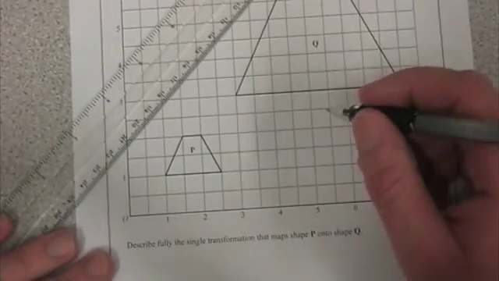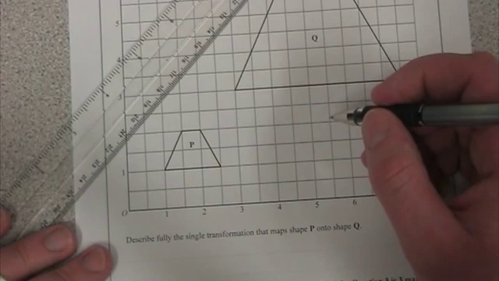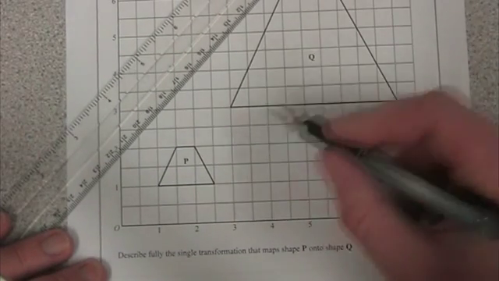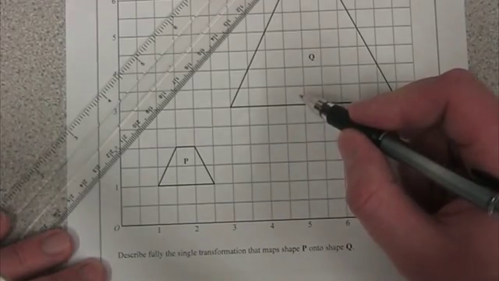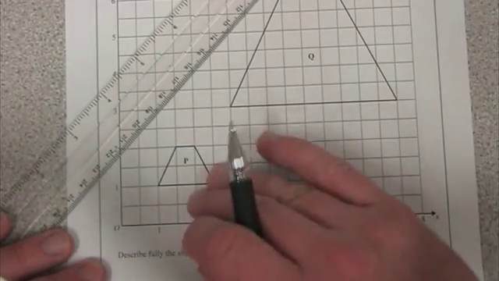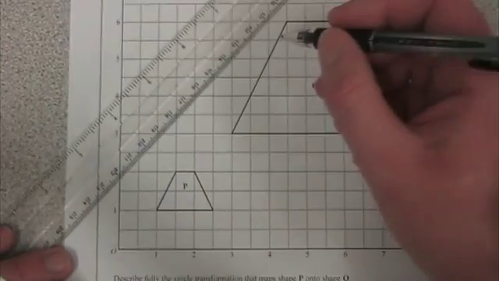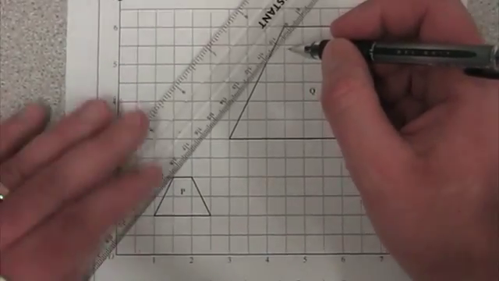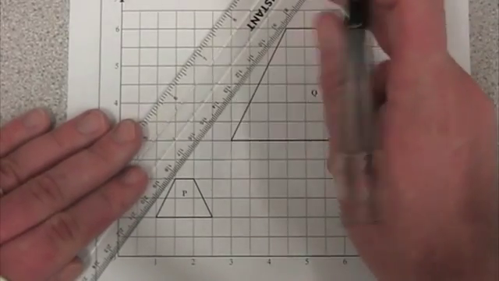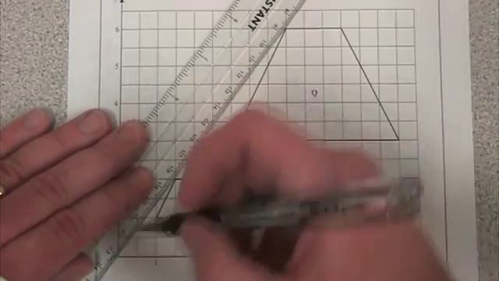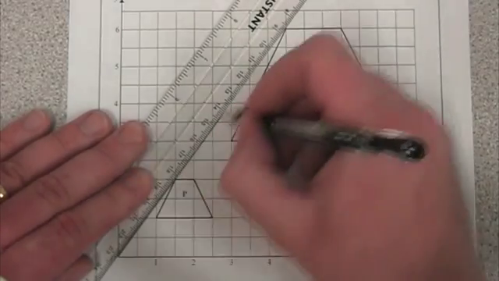Question 3. Describe fully the single transformation that maps shape P onto shape Q. So the transformation that turns this shape into this shape. I can already see by looking at this that it's some form of enlargement. So I'm going to put the construction lines of the enlargement in by joining up the same point on each shape and carrying on towards where I think the centre might be.